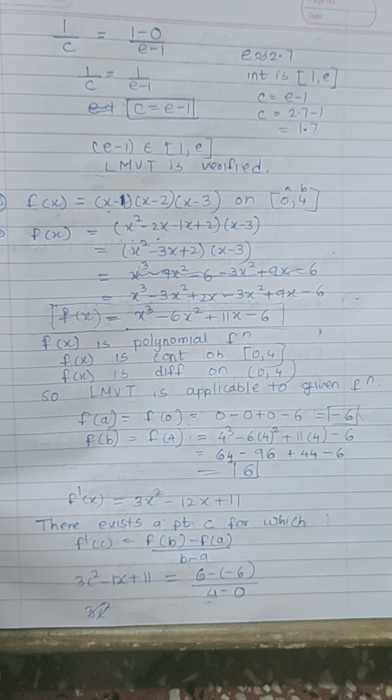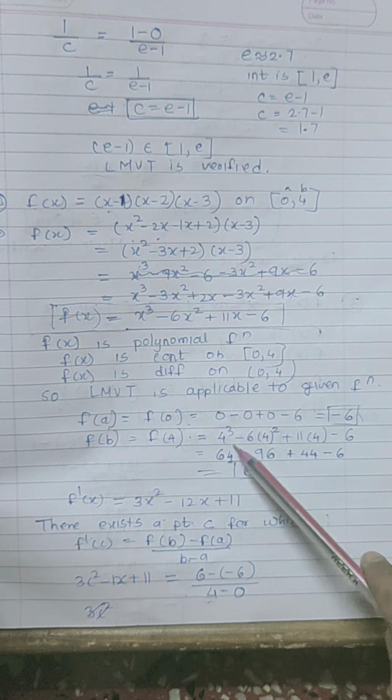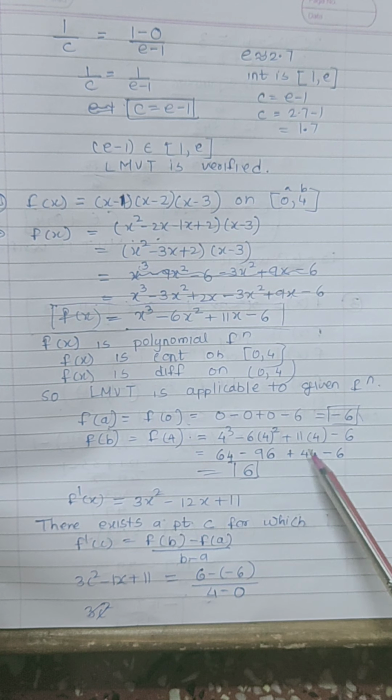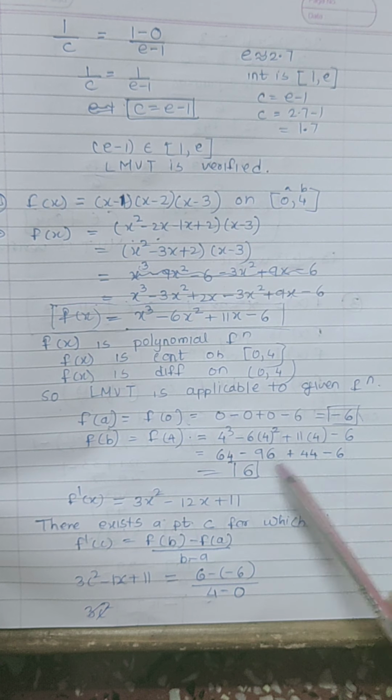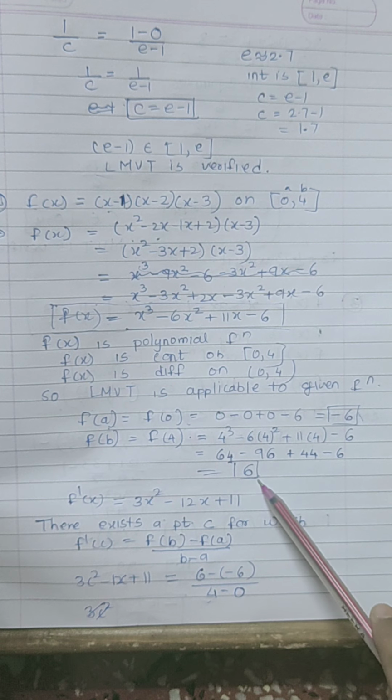Now find out f of b. Our b is 4. Substitute in this f of x. You will get 4 cube minus 6 into 4 square plus 11 into 4 minus 6. So f of b is 6. Now we want f dash of c, and for that we need f dash of x.